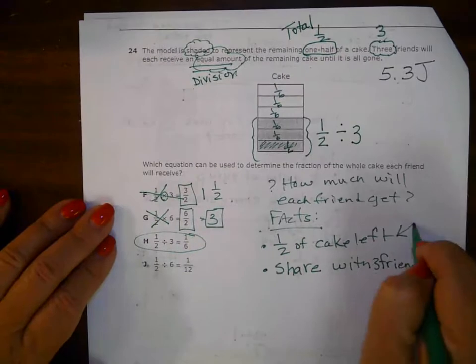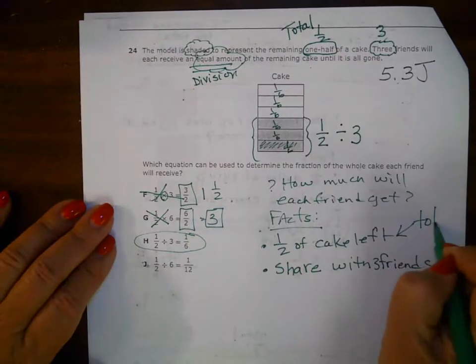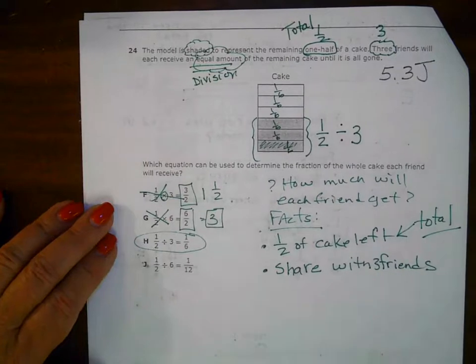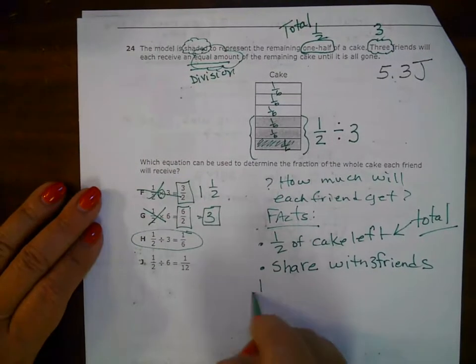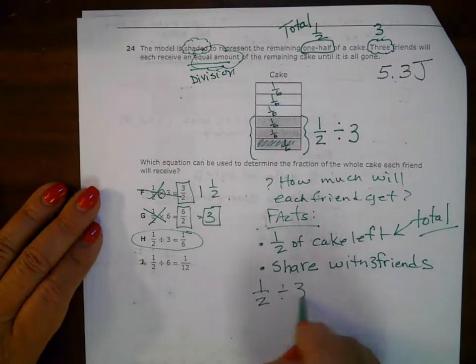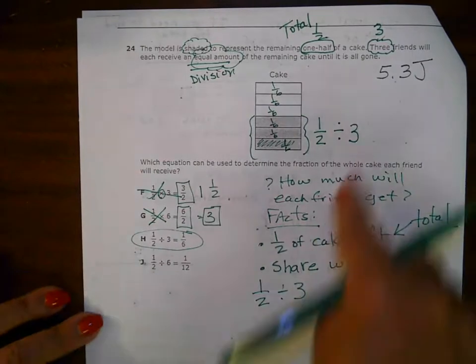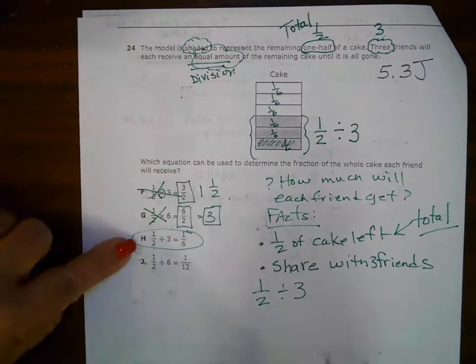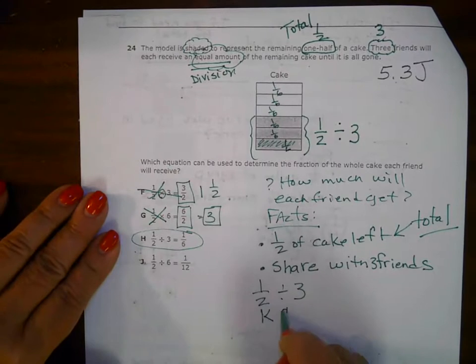This is my total. So this is how much I have left. Write down that word total so you know that it's given to you. And then my equation is 1/2 divided by 3. I have it here and here, and I can look for it here. I know that I can do keep, change, flip.